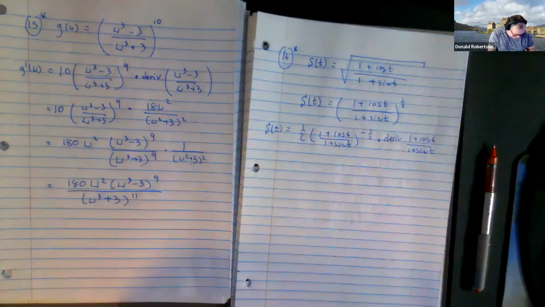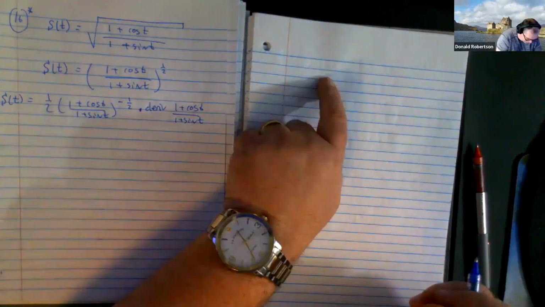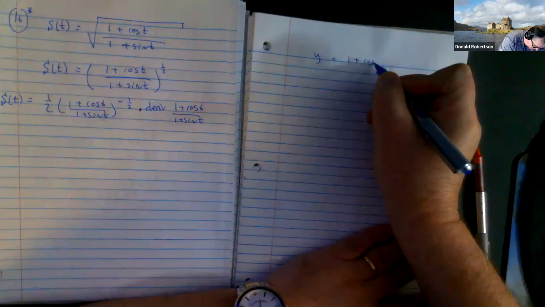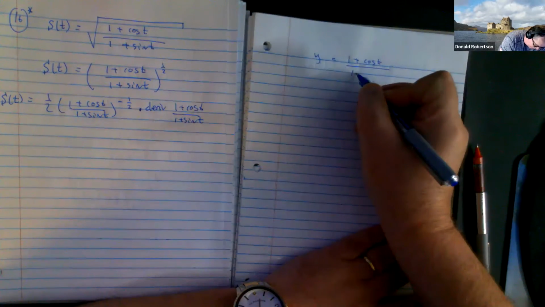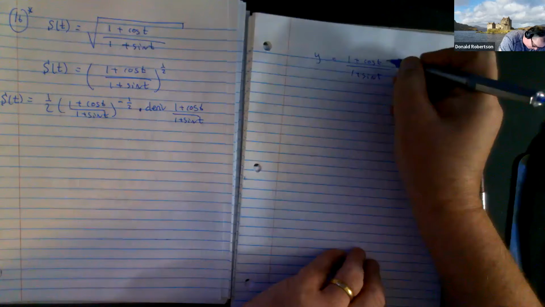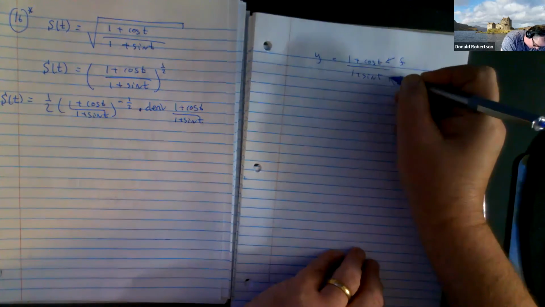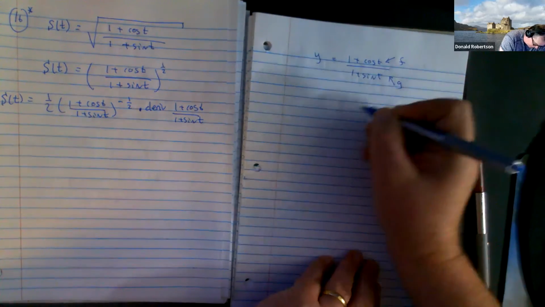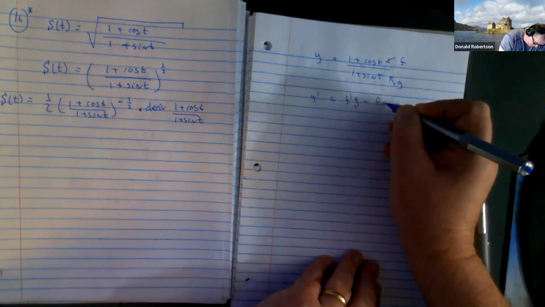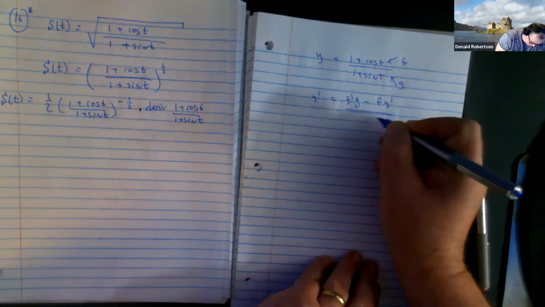Now that guy, I'll do separately. It's a quotient. Top is f, bottom is g. We're going to be doing f dash g, take away f g dashed over g squared.